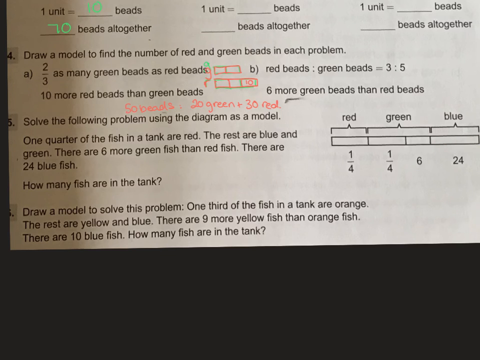We need to figure out how many fish are in the tank. So my first thought is, if this is 1/4 and this is 1/4, then what fraction is this part of the rectangle? So the part that I've put a red box around is half of the tank. So how many fish are in that half of a tank?